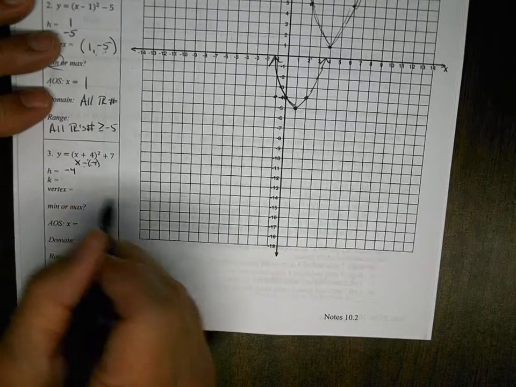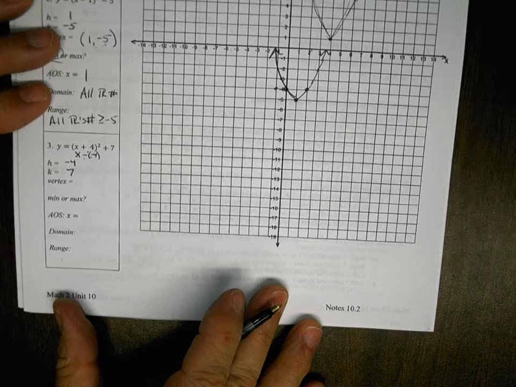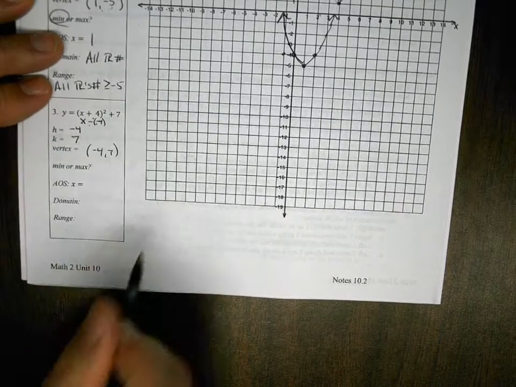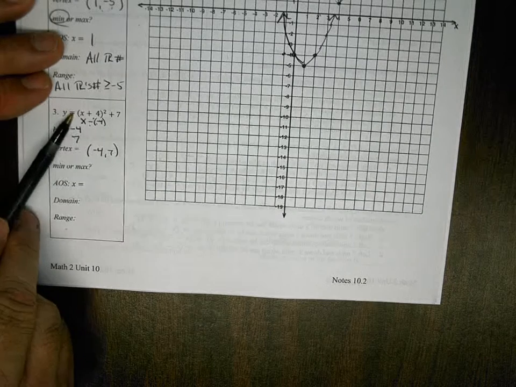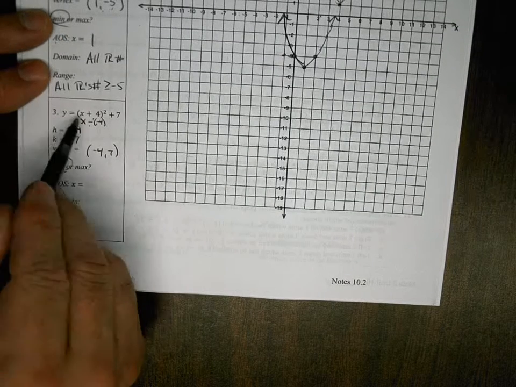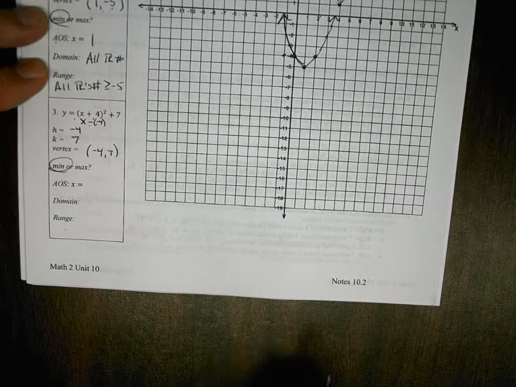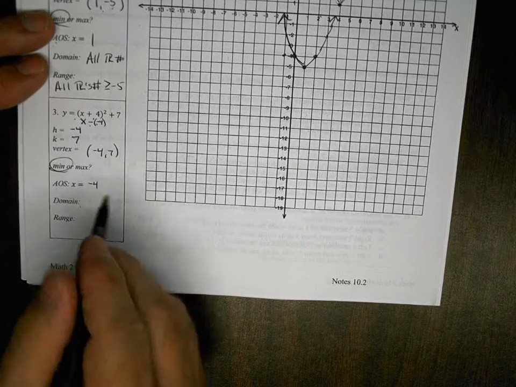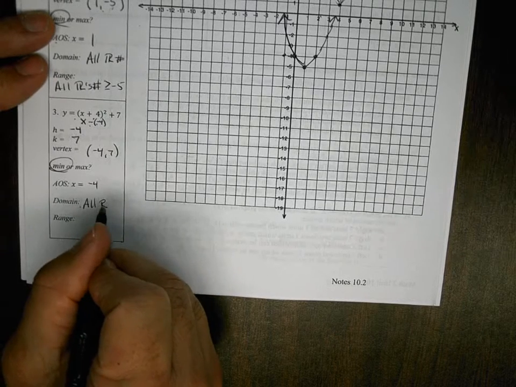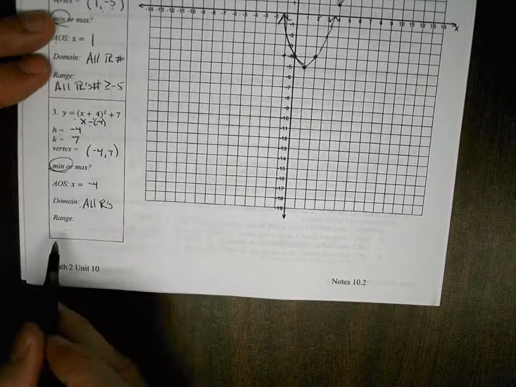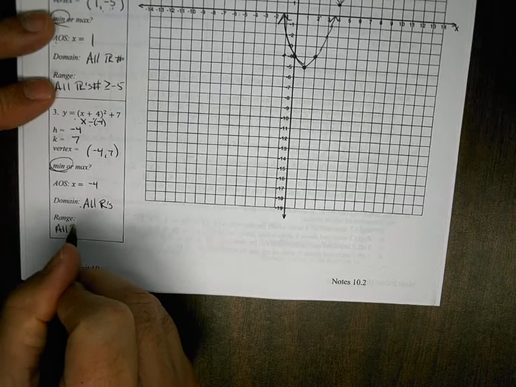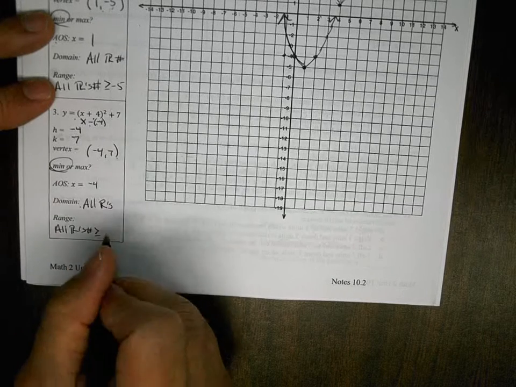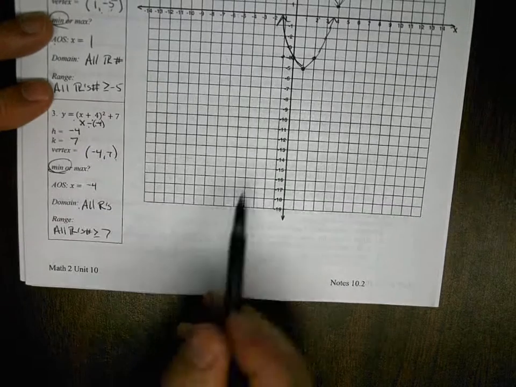What's your k value? 7. You don't have to worry about that with the k value. So your vertex is... maximum or minimum? Minimum, right? Because it opens up. What is your axis of symmetry? x equals -4. What's your domain? All real numbers. What's your range? Greater than or equal to 7. Very good. Let's graph this.